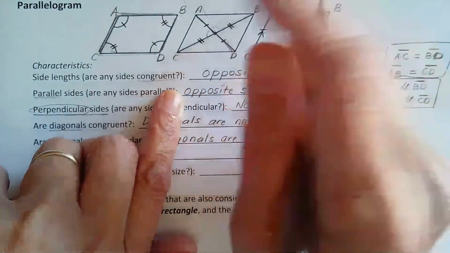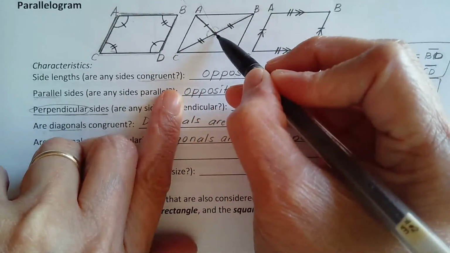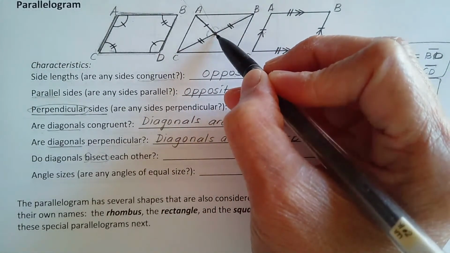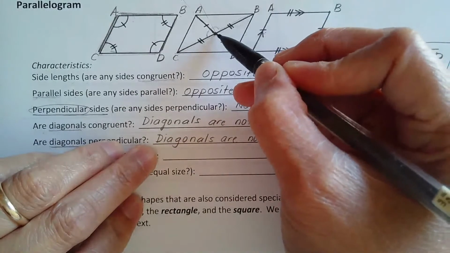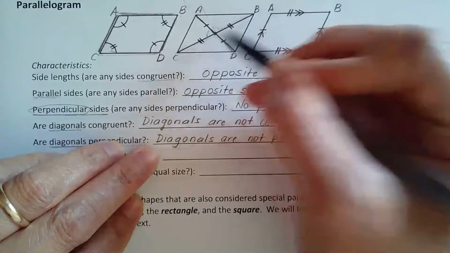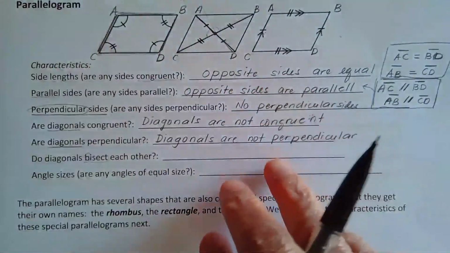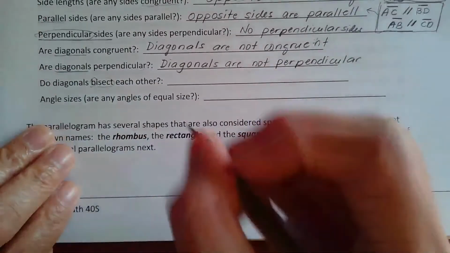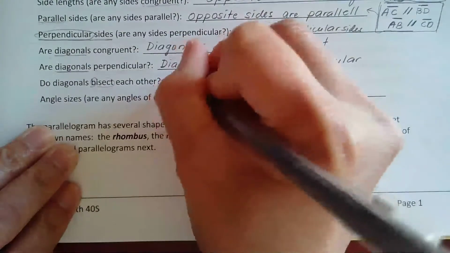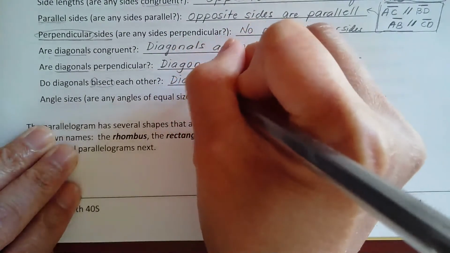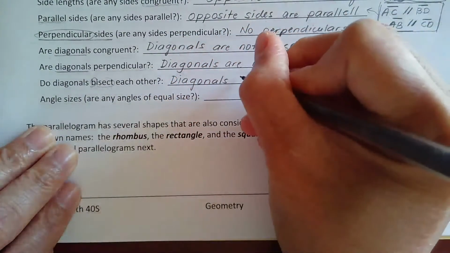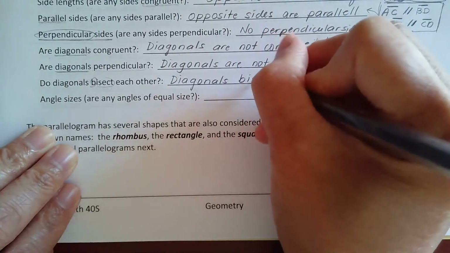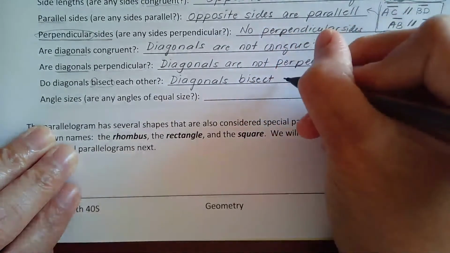From C to this point of intersection, and from this point of intersection to B, they're equal to each other. So it means the diagonals bisect each other.